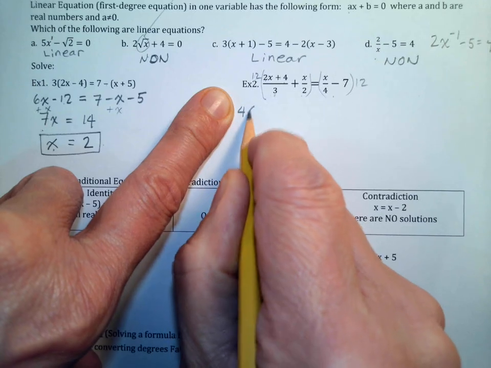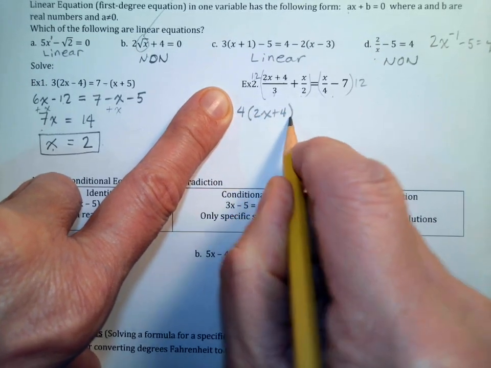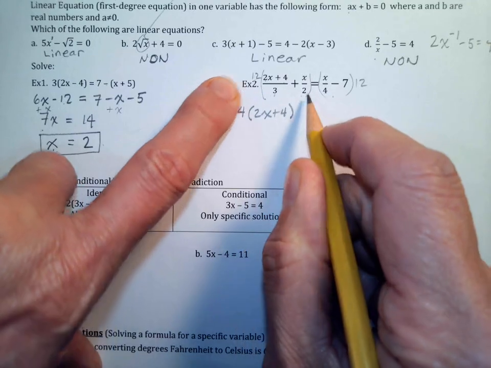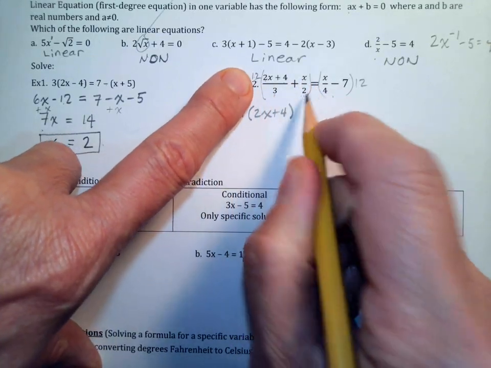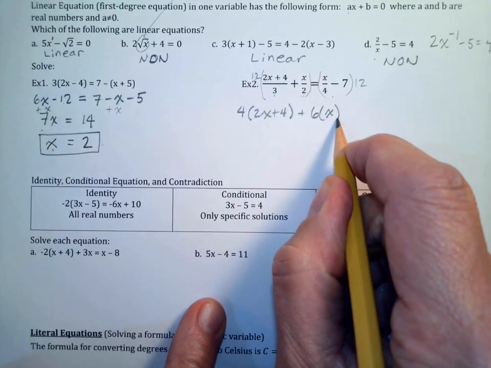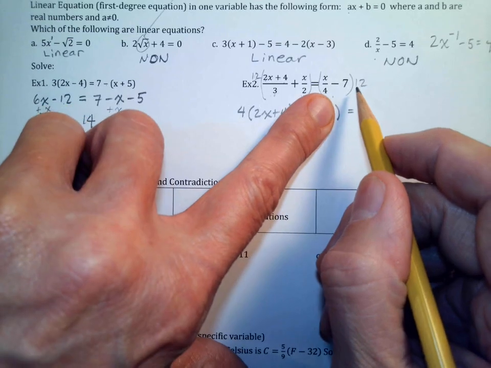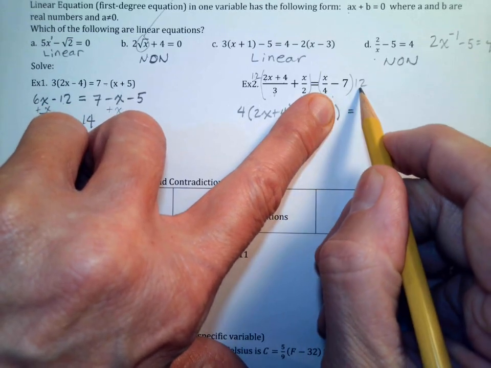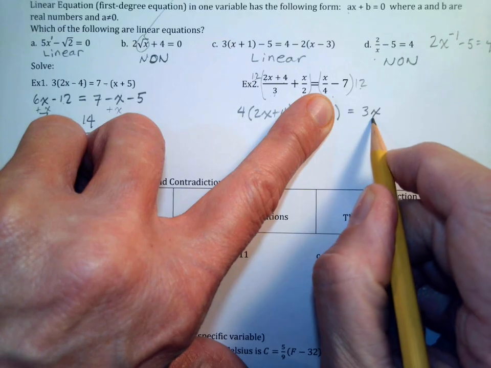So 4 times 2x plus 4, and we'll distribute that in the next one maybe. And so when I distribute the 12 to this fraction, the 2 and the 12 reduce, leaving me with 6 times that x. And then on the other side, similar thing. This 4 is going to cancel with the 4 in there, leaving me with a 3 times the x that's there.